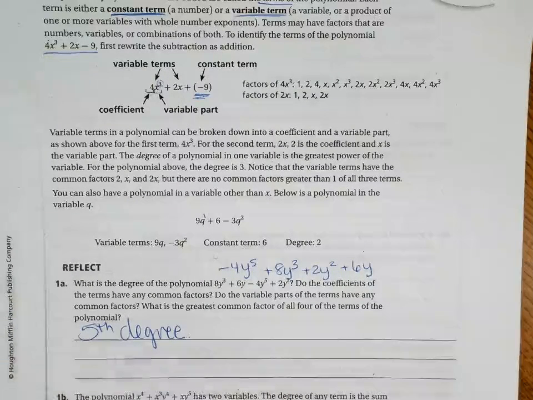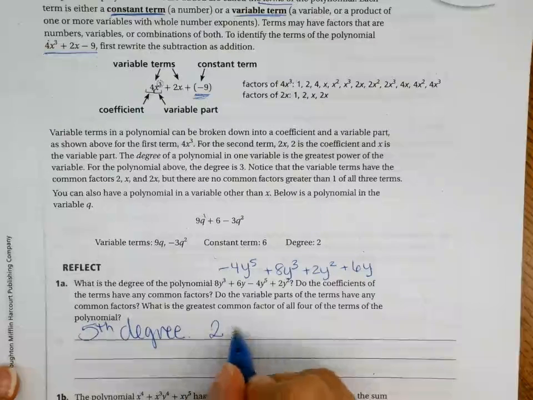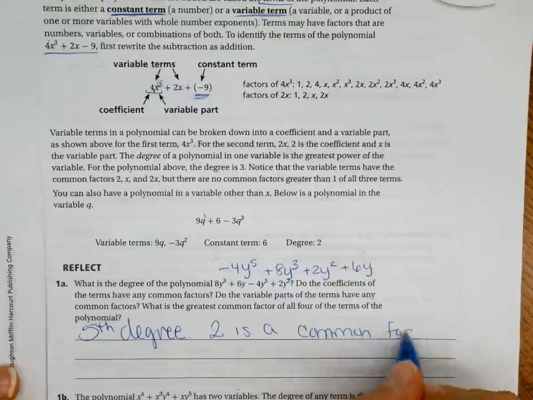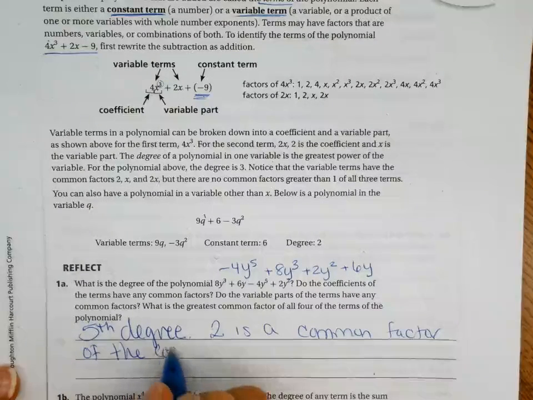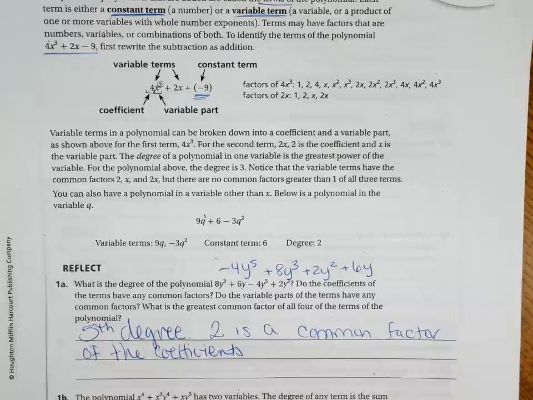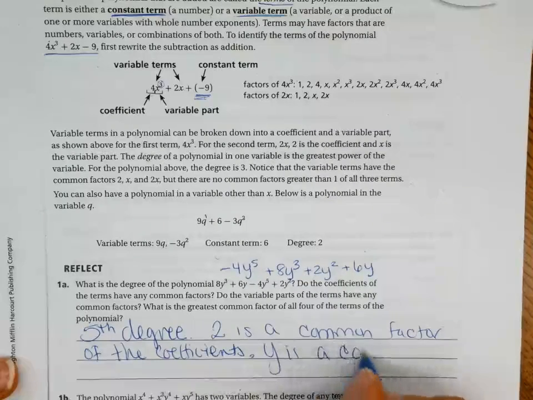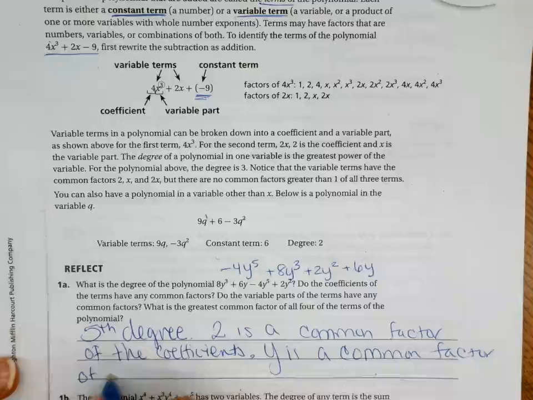Is there a common factor, something that they all can be reduced by? So they can all be reduced. 2 is a common factor of the coefficients, and y is a common factor of the variables.